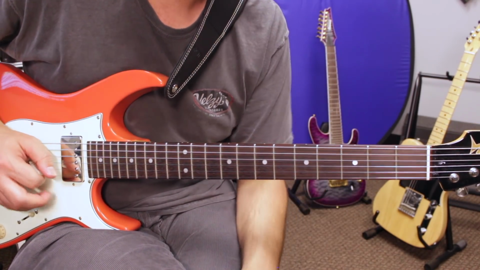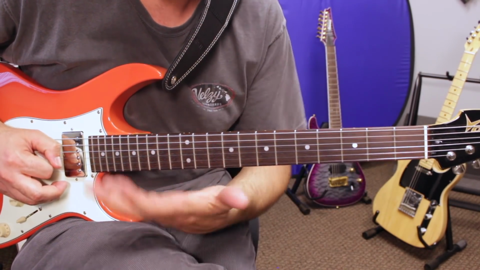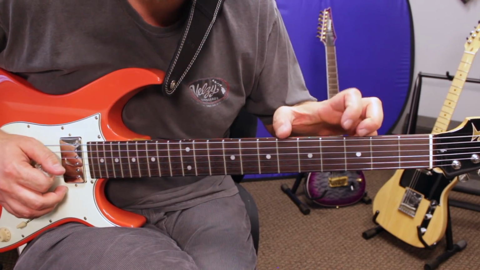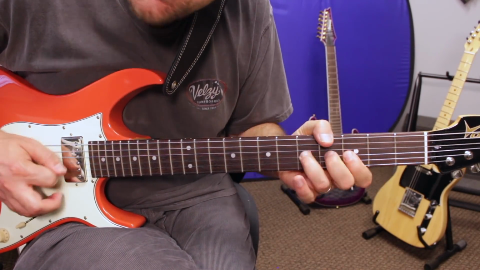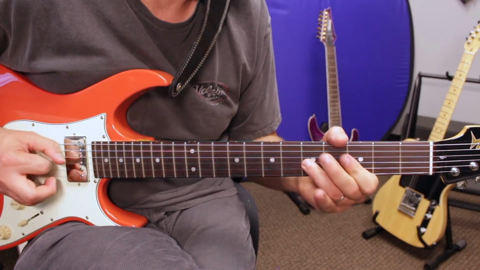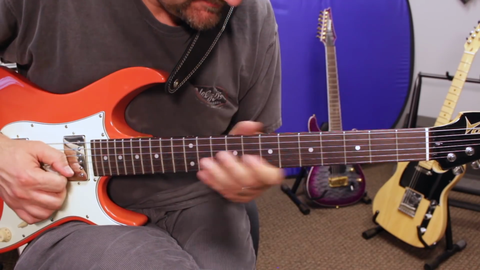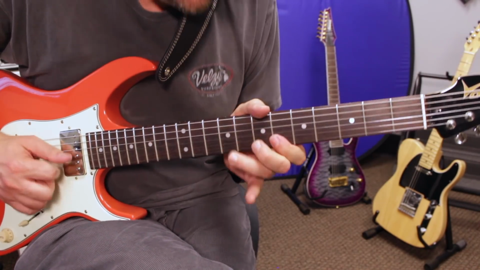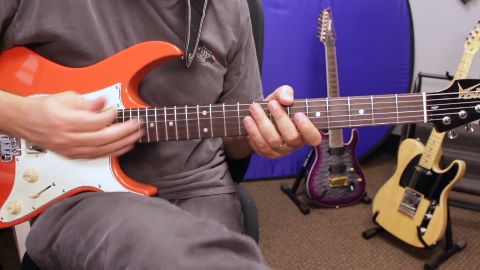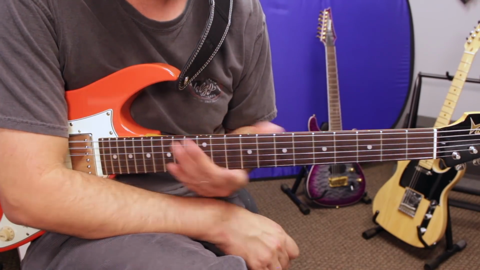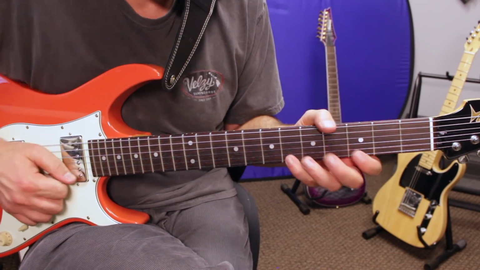It sounds a lot more focused than what I call the jumpy effect, which I'll demonstrate now, using the same shape. That's G. And starting a new idea in the next position. It's not as smooth as this.